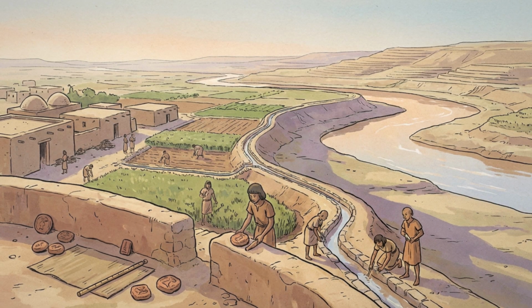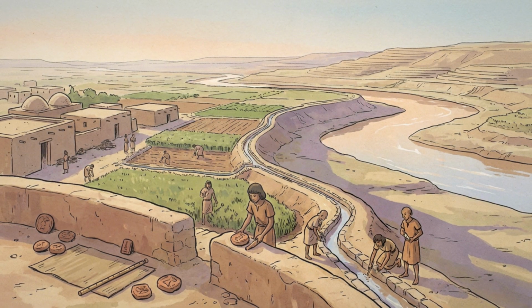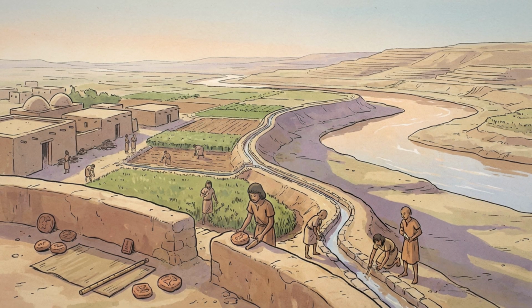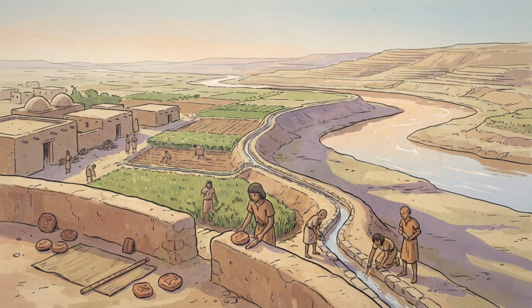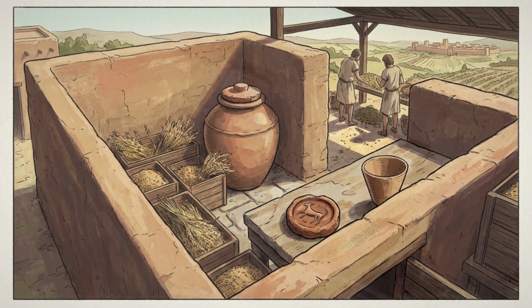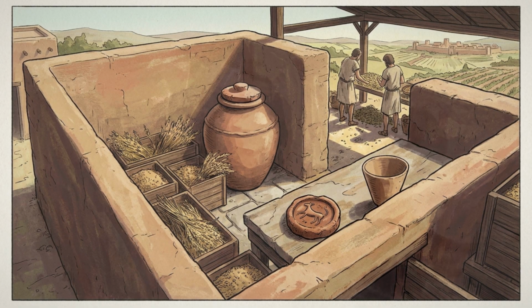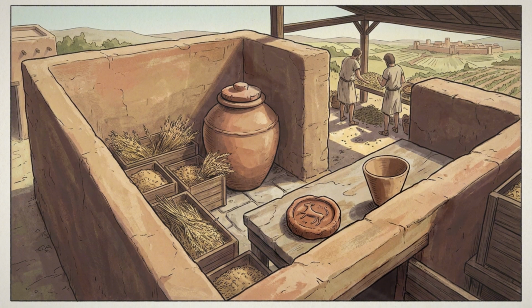Yet it would be misleading to say that the river simply created the Egyptian state. Political consolidation involved human institutions, competition, cooperation, production, administration, and relationships among communities. Environment provided conditions and constraints. It did not write the political future by itself.